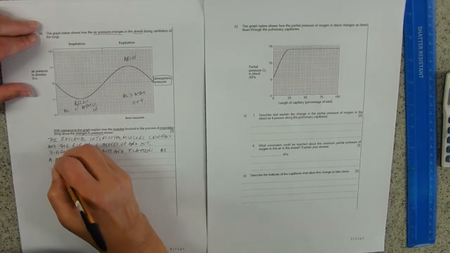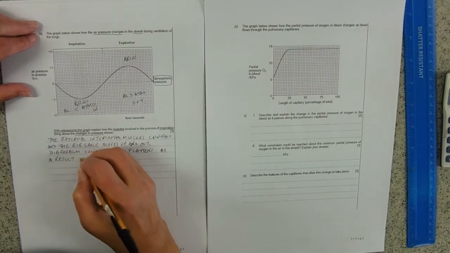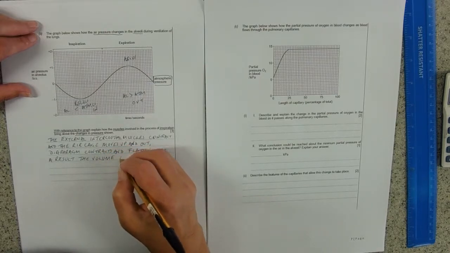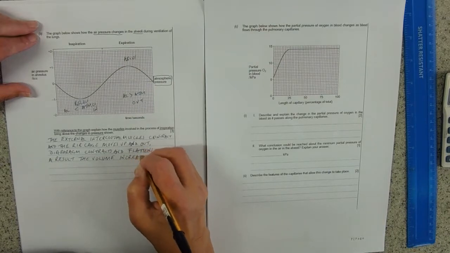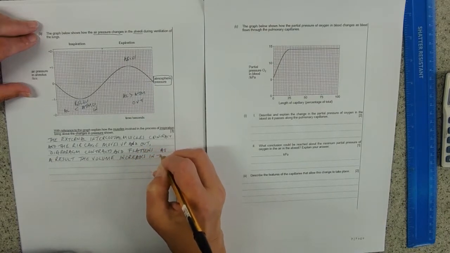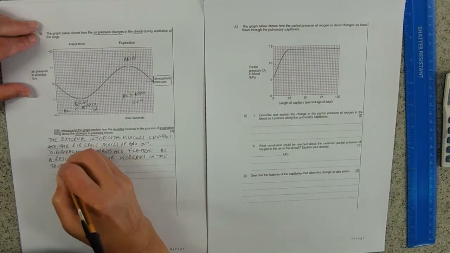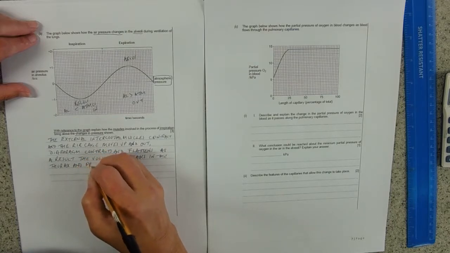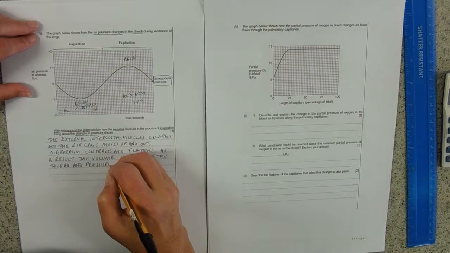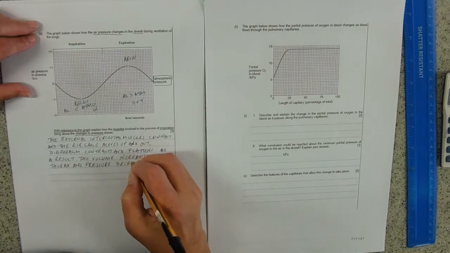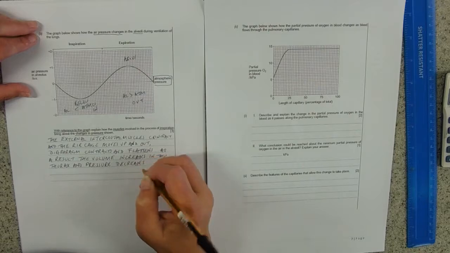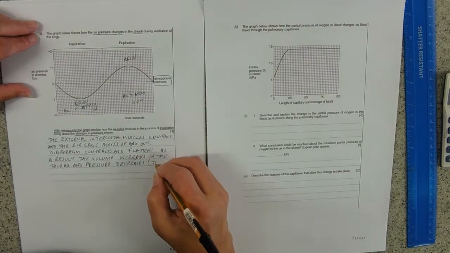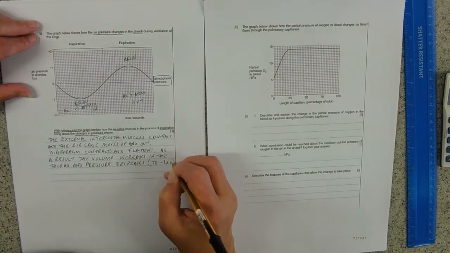So, as a result, the volume increases in the thorax and pressure decreases to -1 AU.